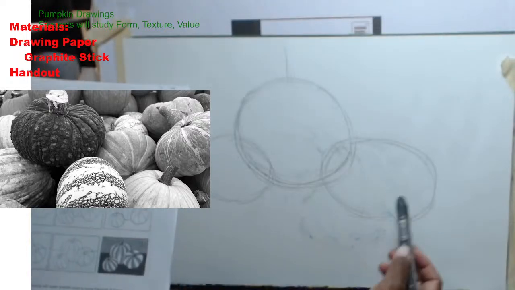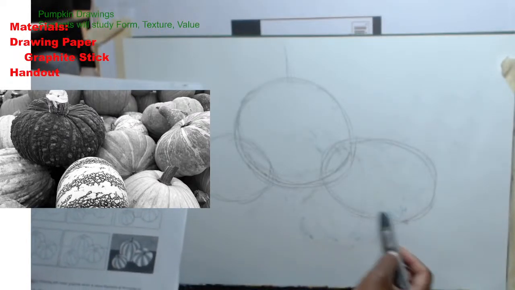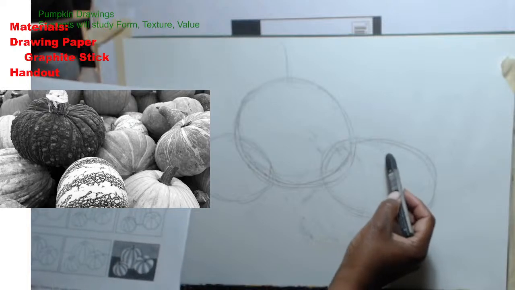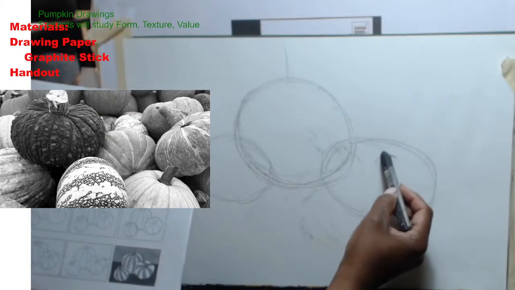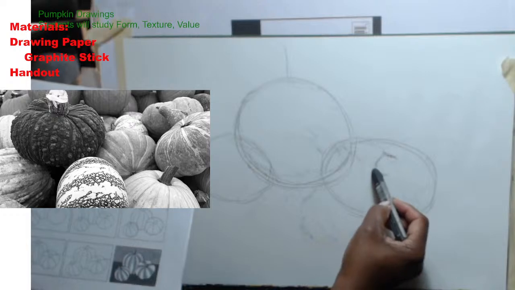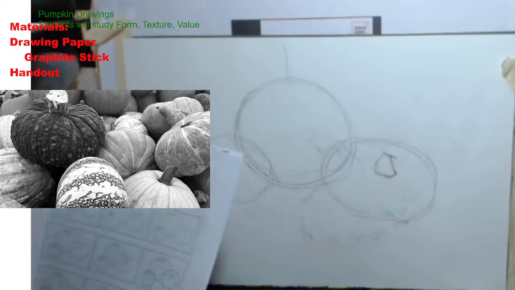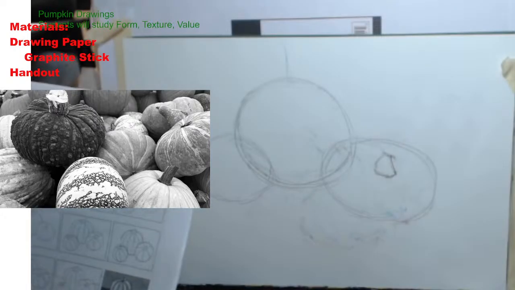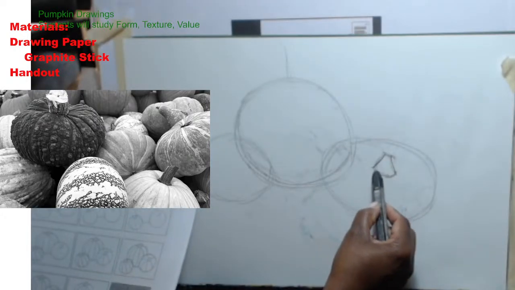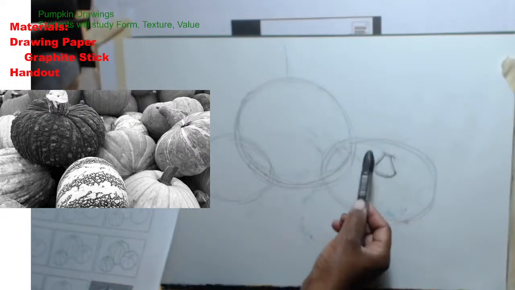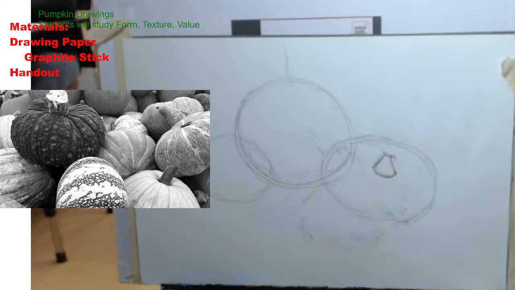Now, this pumpkin to the right has the stem on the inside of the pumpkin. Once I have established the shape of the stem, I'll draw it a little darker. But notice how I'm keeping everything light for the pumpkin itself.